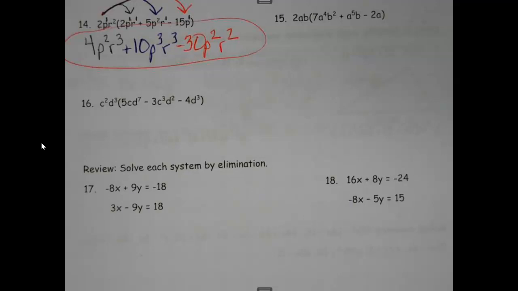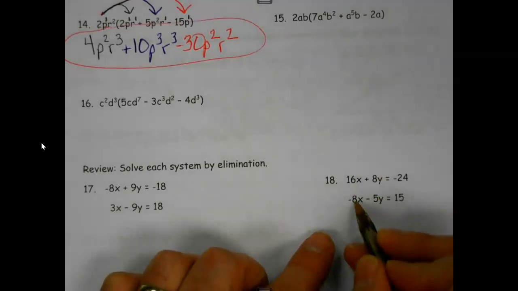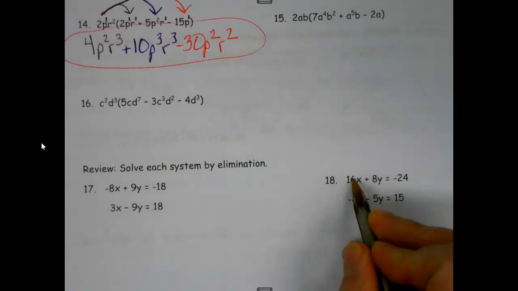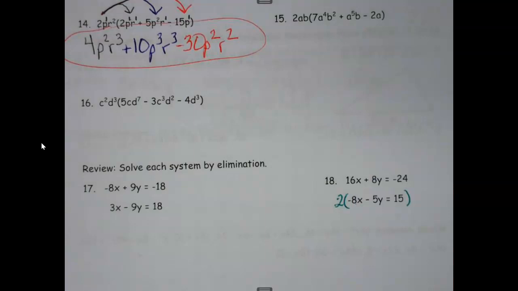I agree with what I just heard. Why 2? Now he's busy doing the problem instead of answering the other question. Okay, so here, my question would be, if I'm looking at my x's, can I multiply 8 by something to get 16, so it cancels? And that answer would be 2.